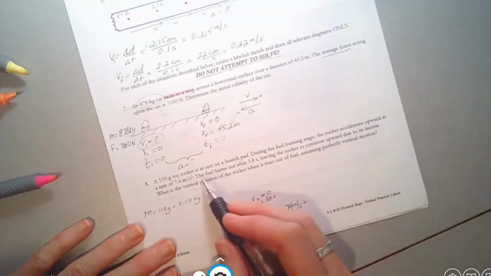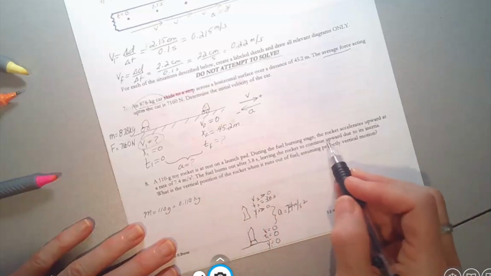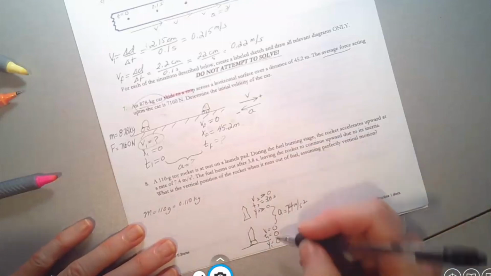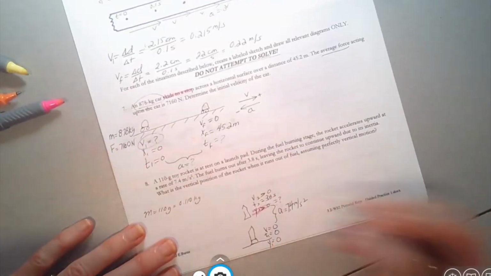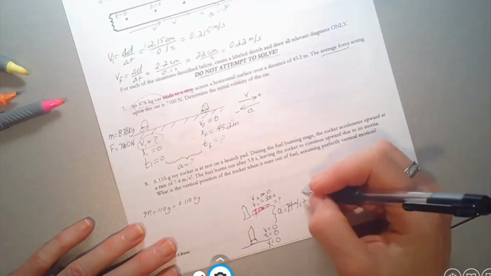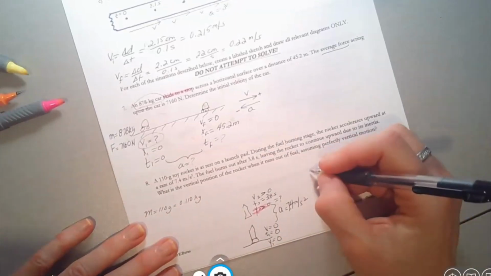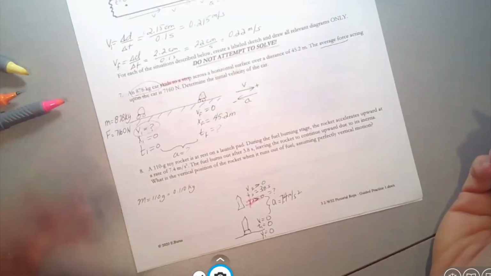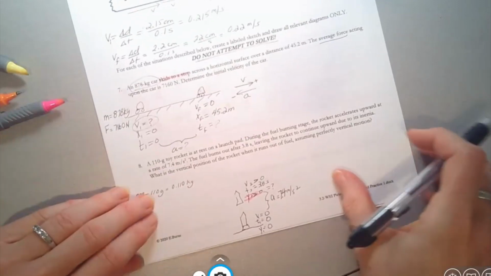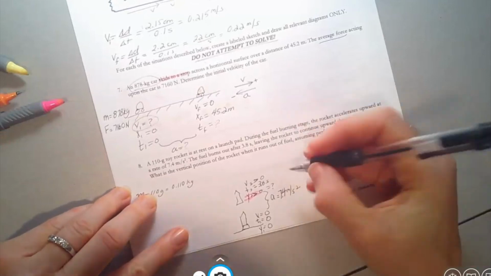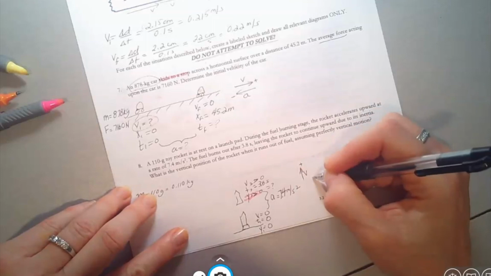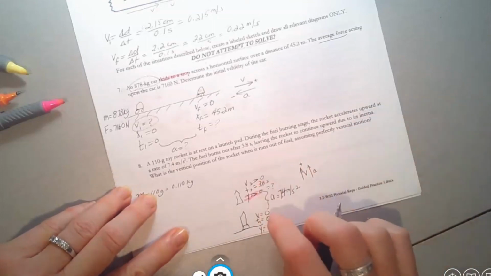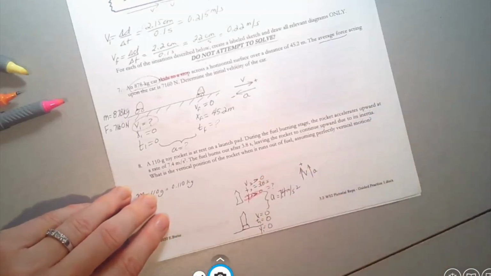And then it says the fuel burns out, leaving the rocket to continue upward due to its inertia. What is the vertical position when it runs out of fuel? So what we're looking for then is this. This is what we want to find. So we've labeled it. We're done. We don't need to do anything else for this problem. Oh, we do. We need a, we have velocity pointing up, it's moving up, and acceleration must be up because it starts at rest, and then it's going to be going fast. So both of those.